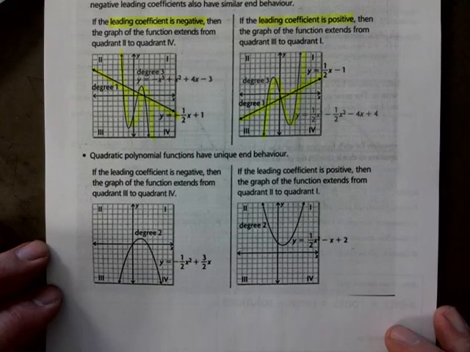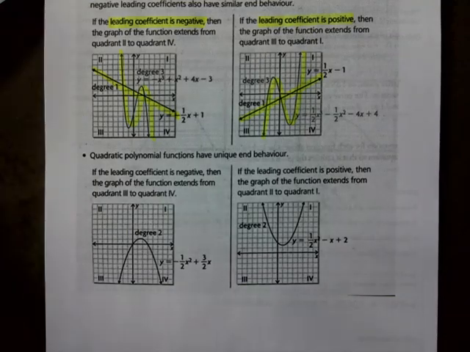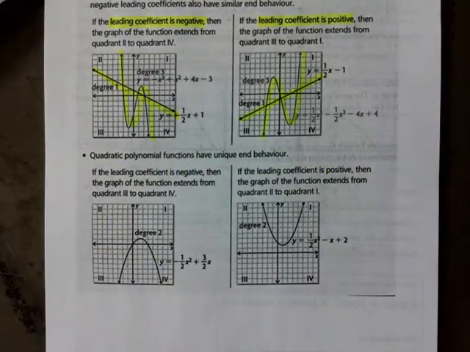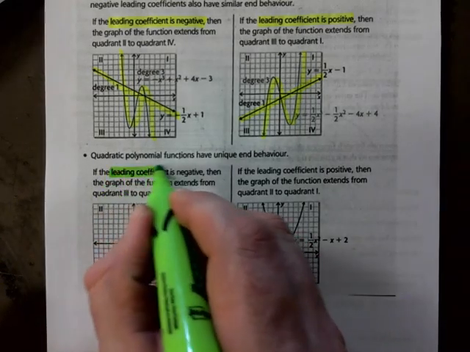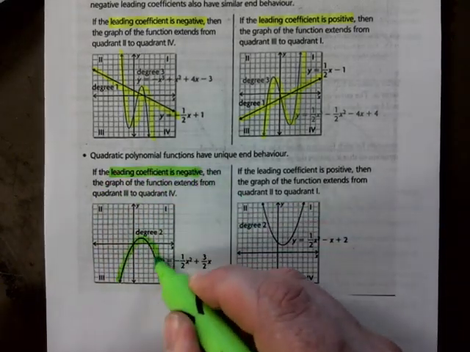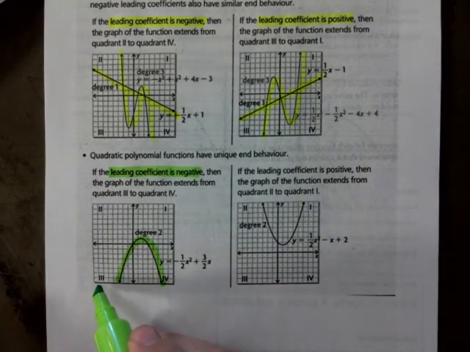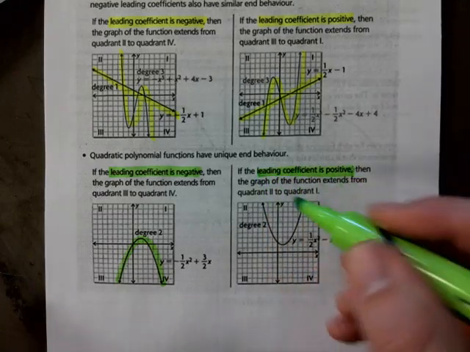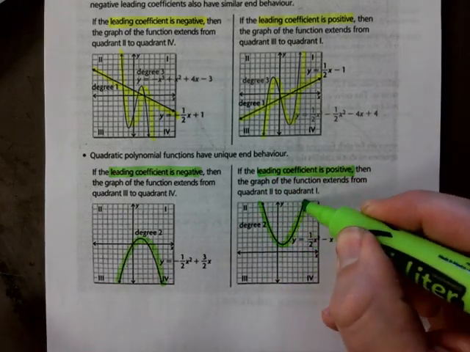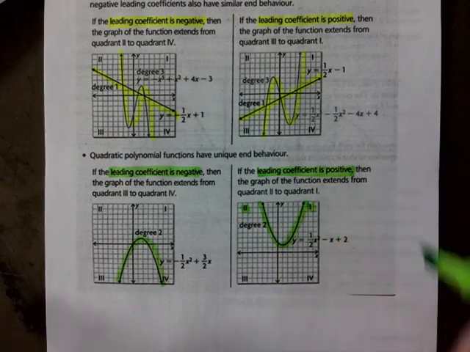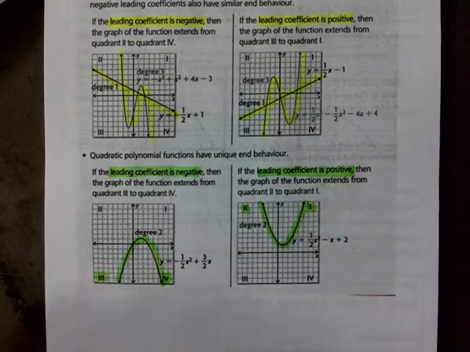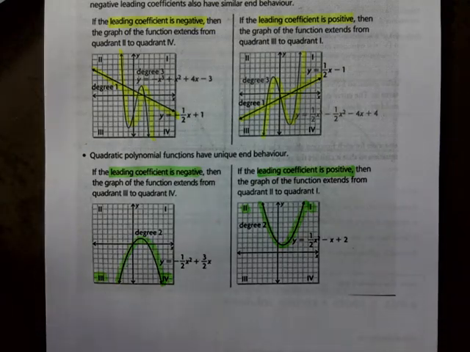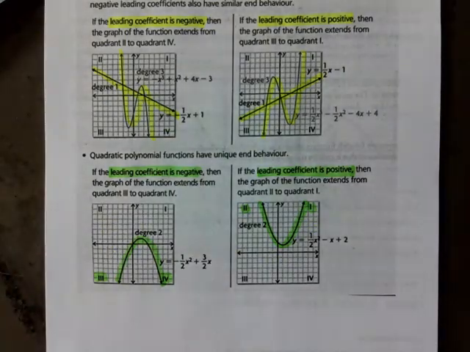And a quadratic is kind of on its own little island, okay? If the leading coefficient is negative, we expect something like this. It's always going to go from 3 to 4. If the leading coefficient is positive, we always end up going from quadrant 2 to quadrant 1, right? So that is, in summary, what we've been looking at.